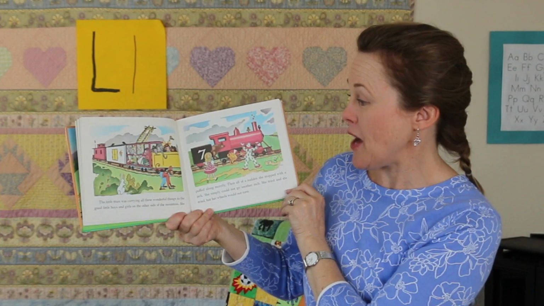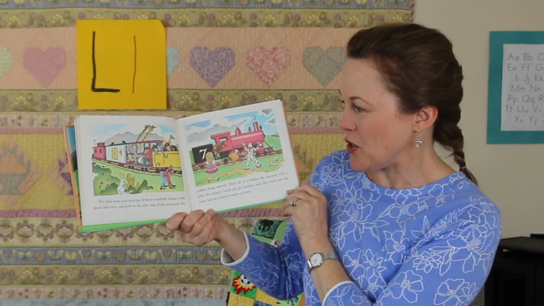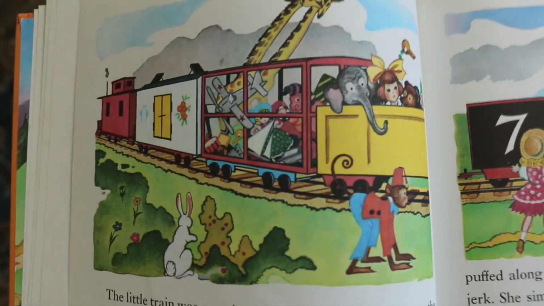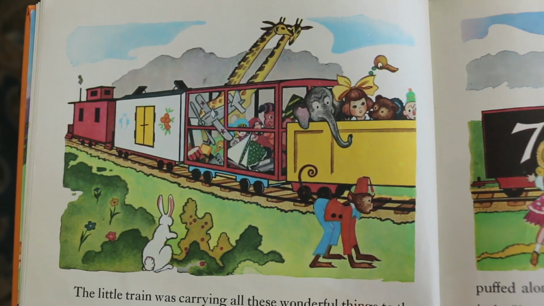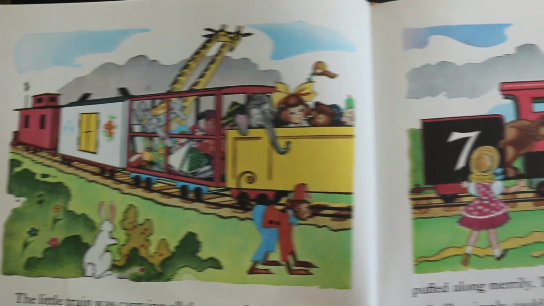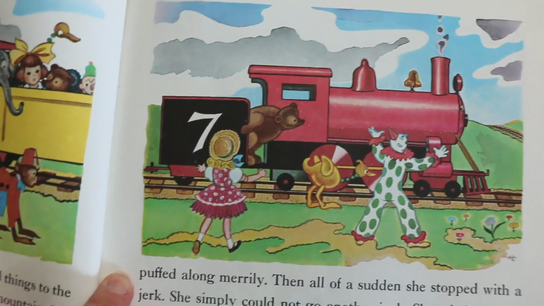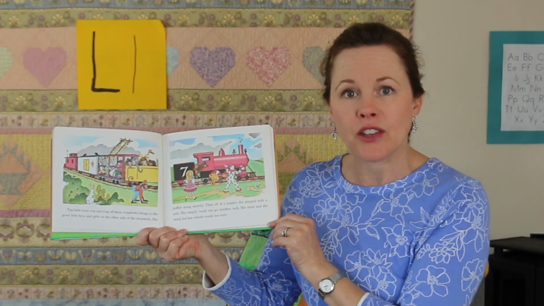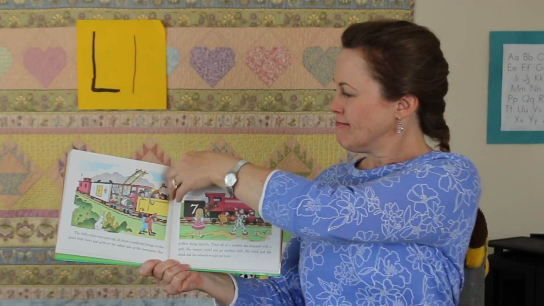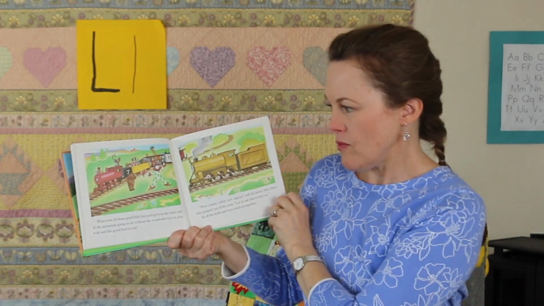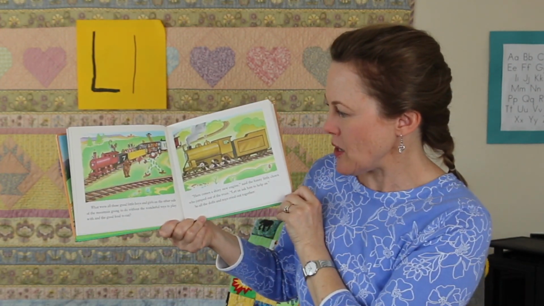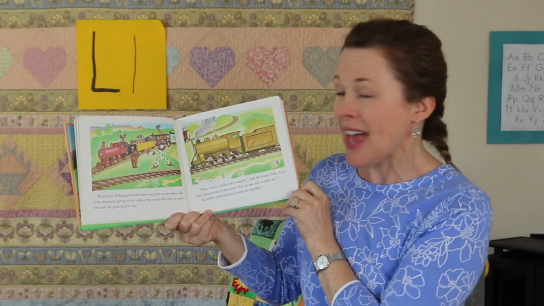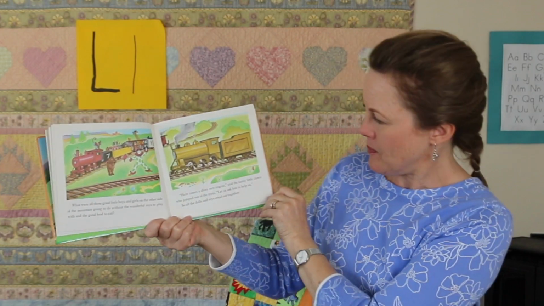The little train was carrying all these wonderful things to the good little boys and girls on the other side of the mountain. She puffed along merrily. Then, all of a sudden, she stopped with a jerk. She simply could not go another inch. She tried and she tried, but her wheels would not turn. What were all those little boys and girls on the other side of the mountain going to do without the wonderful toys to play with and the good food to eat?